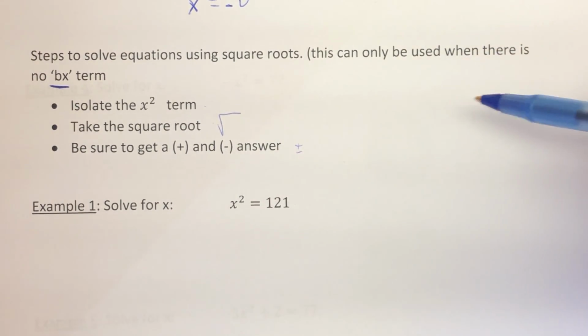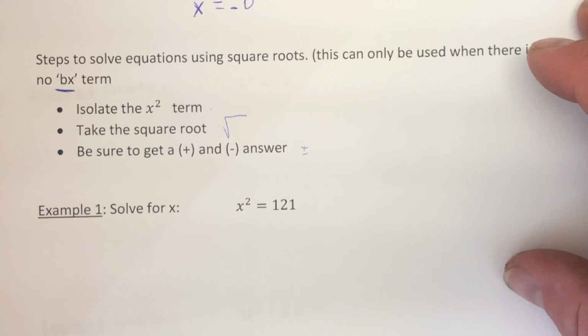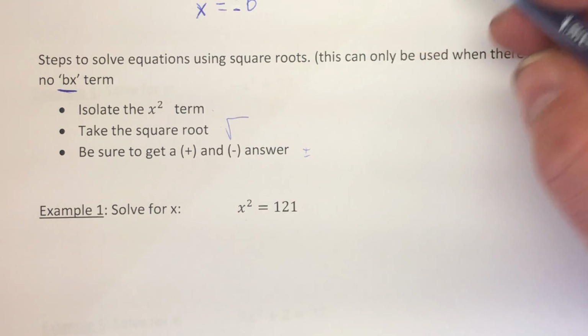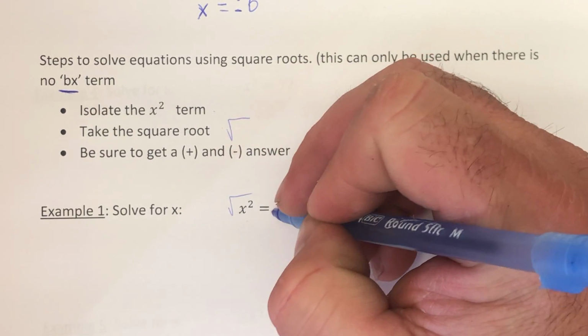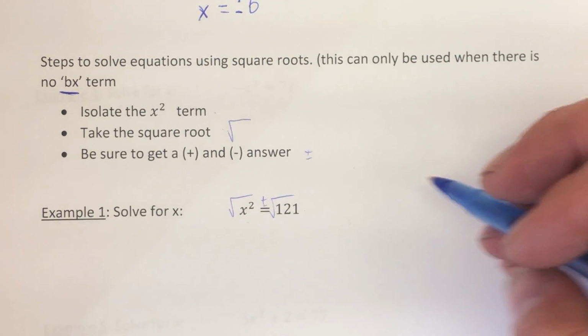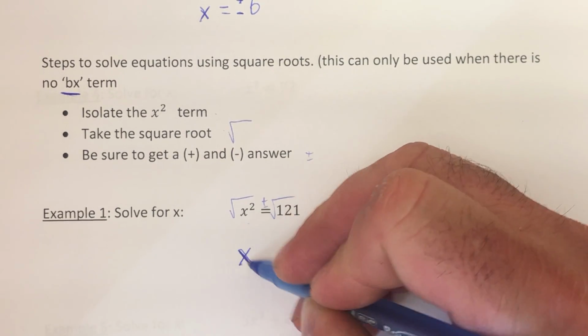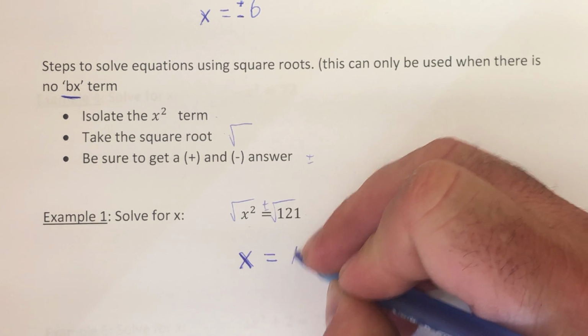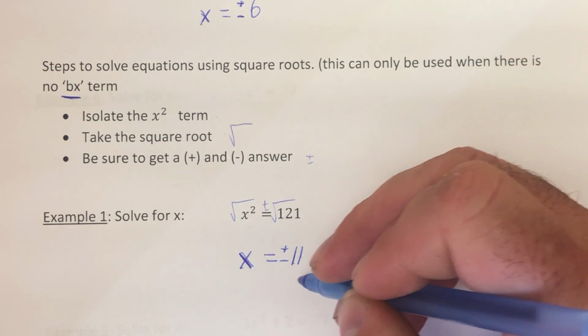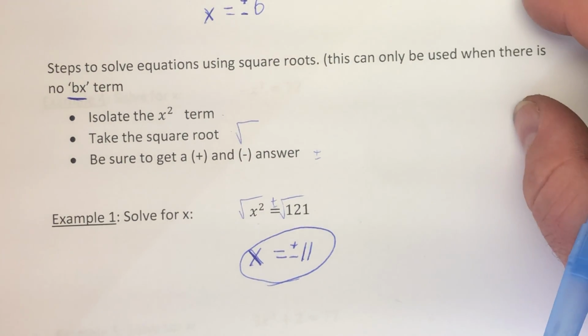Okay, so here I want to solve this equation for x for number 1. Now if you notice here, my x squared term is already done. I already isolated my x squared term. So the next thing I want to do is take the square root of both sides, making sure to take the positive and negative square root. So when I do the square root of 121, if you type that in the calculator, you end up getting 11. So my answer is going to be positive and negative 11.